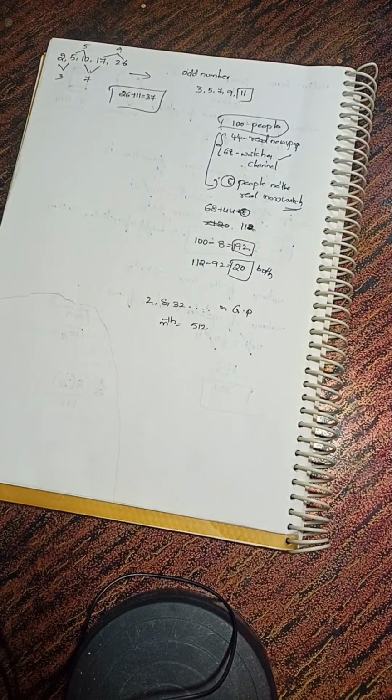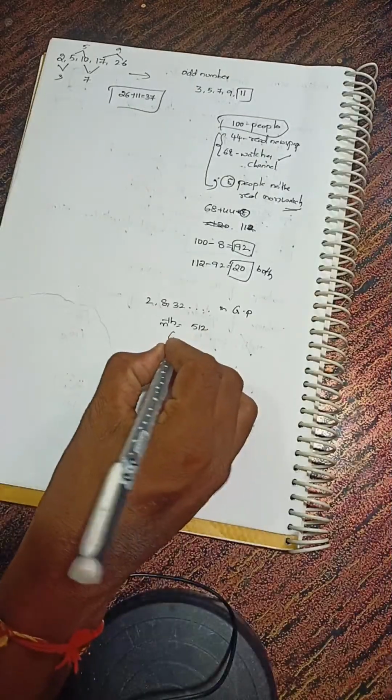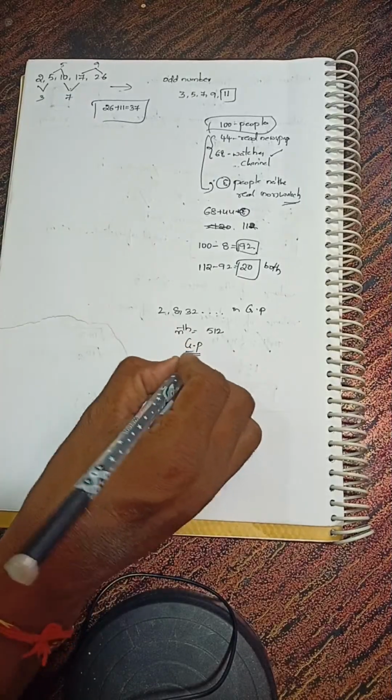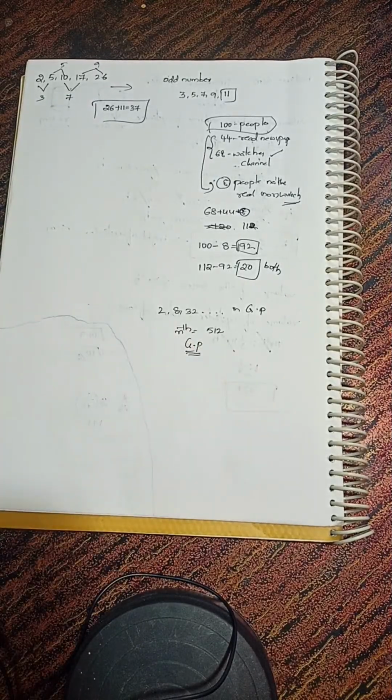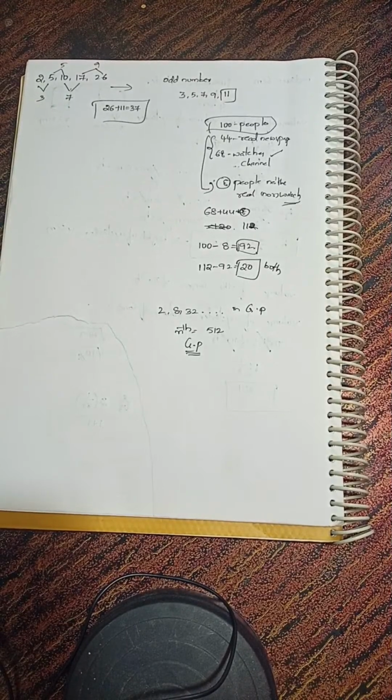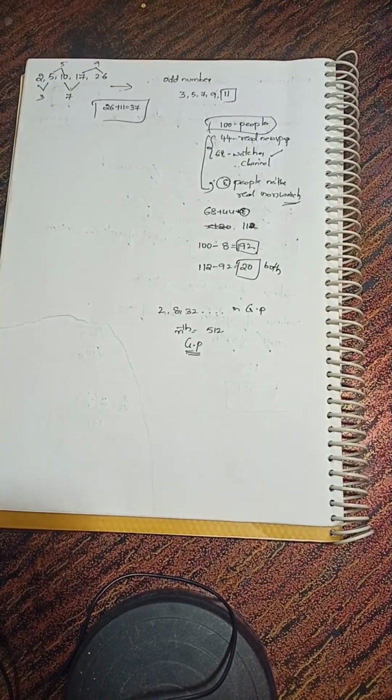So if you know the formula, please type in the comment box. What is the geometric progression formula? Can anyone guess? Definition. So the nth term of a geometric progression, what is the formula? If you know the formula, please type in the below section. Compulsory. Rishik Naik said hi. Okay, thank you.